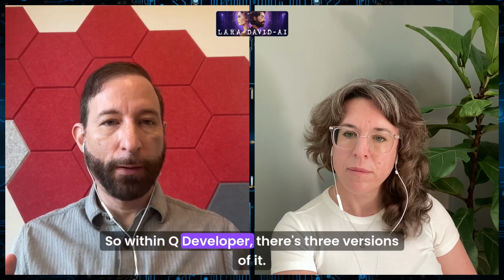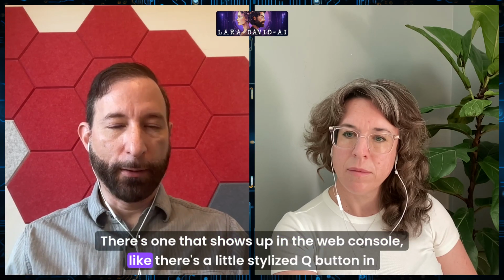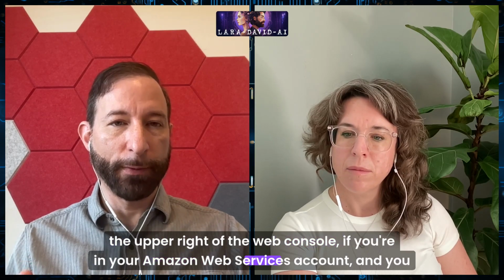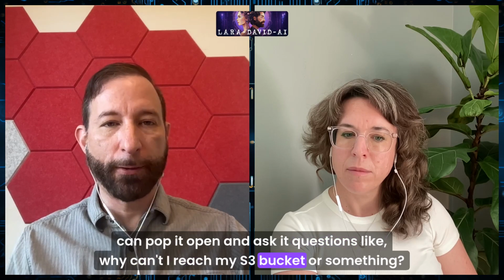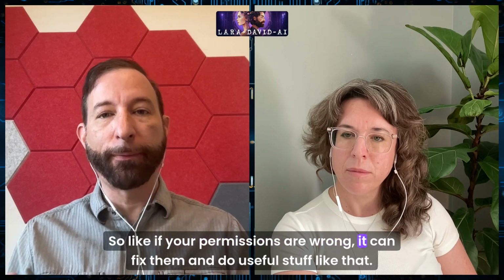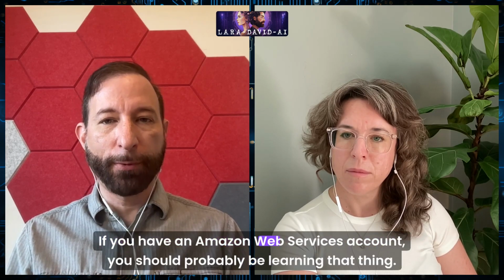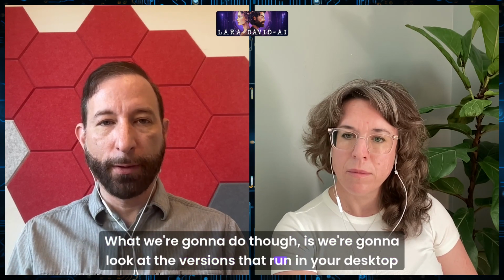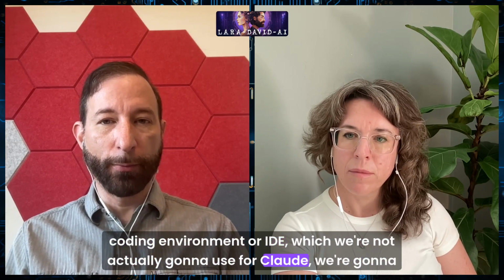So within Q Developer, there's three versions of it. There's one that shows up in the web console, like there's a little stylized Q button in the upper right of the web console if you're in your Amazon Web Services account. And you can pop it open and ask it questions like, why can't I reach my S3 bucket, or something? And it will work away at that. And it has access to tools, so if your permissions are wrong, it can fix them and do useful stuff like that. That's great, but we're not going to talk about it now. If you have an Amazon Web Services account, you should probably be learning that thing. What we're going to do, though, is look at the versions that run in your desktop coding environment or IDE, which we're not actually going to use for code, we're going to use for other things.